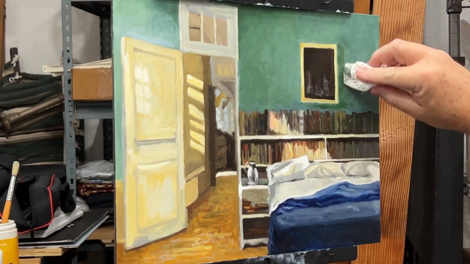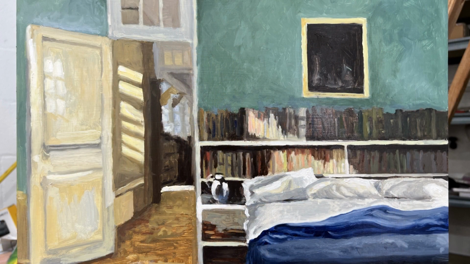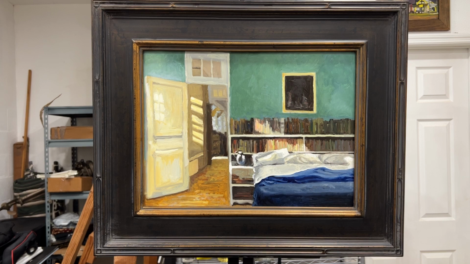All right, last little bit there. There we go. All right, that's the finished piece, and let's see how this thing looks in a frame. So here's the final painting sitting in its frame. I'll give it a few more days to look at it and see if there's anything I really care about changing. And I think I'm satisfied with the way that turned out. So I'll have it up on my website in a few days. And if you'd like to make it your own, by all means do that.